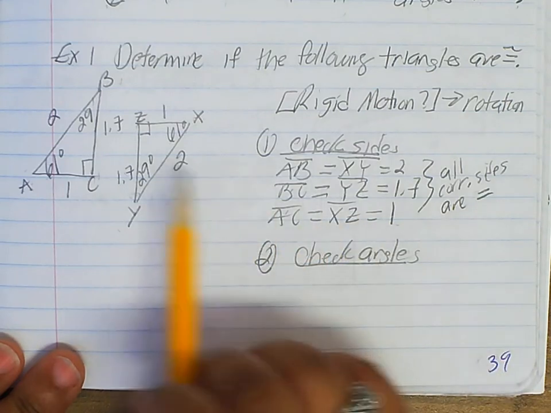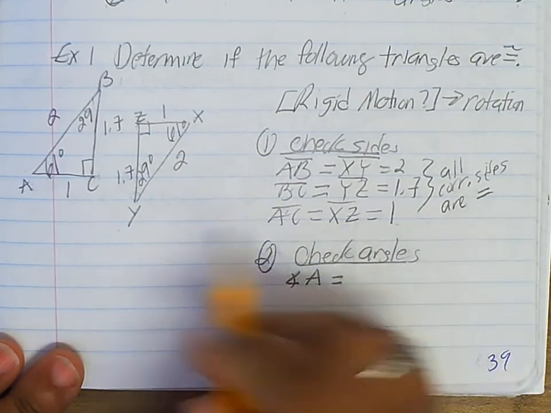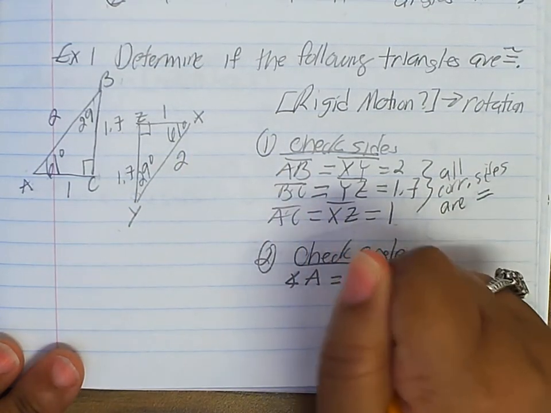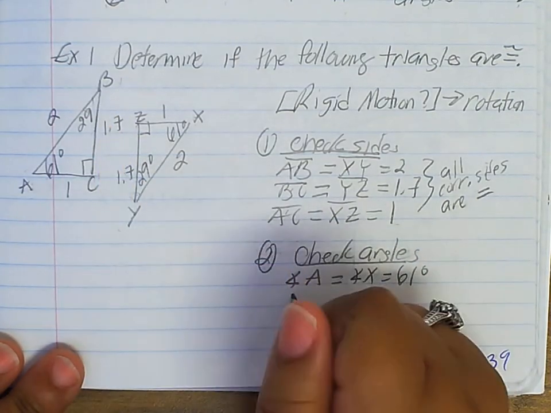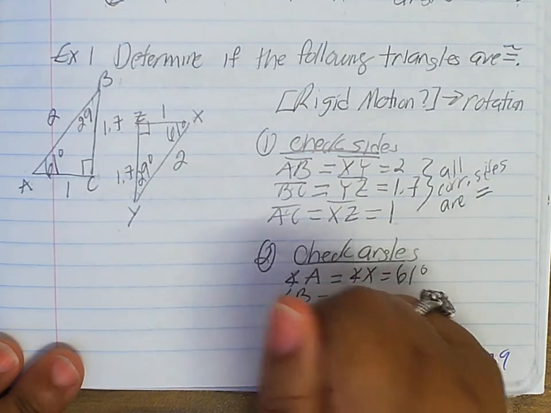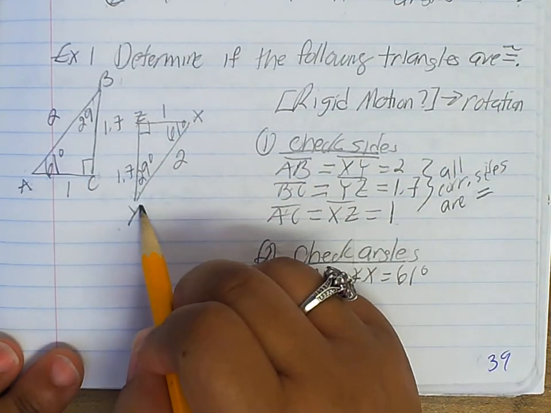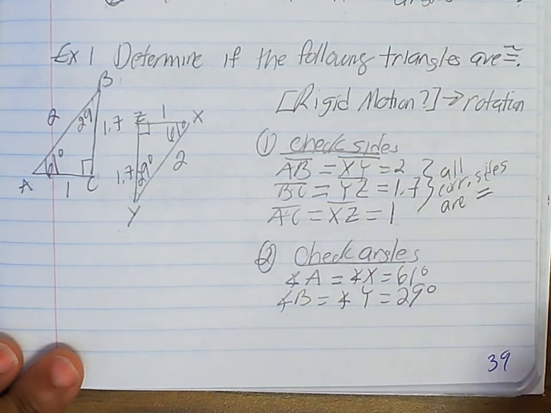So let's go to angle A, which is 61. And angle X is also 61. Okay, so let's check another angle. Let's go to angle B, which is 29 degrees, which is the same as angle Y, which is 29 degrees.